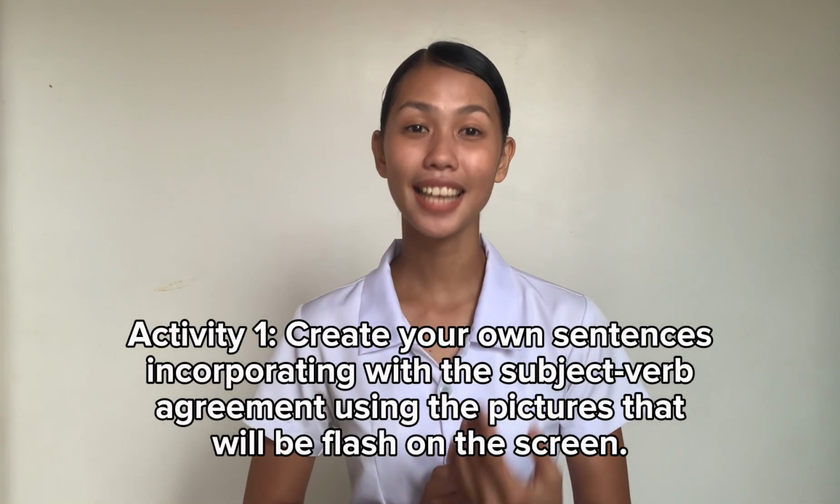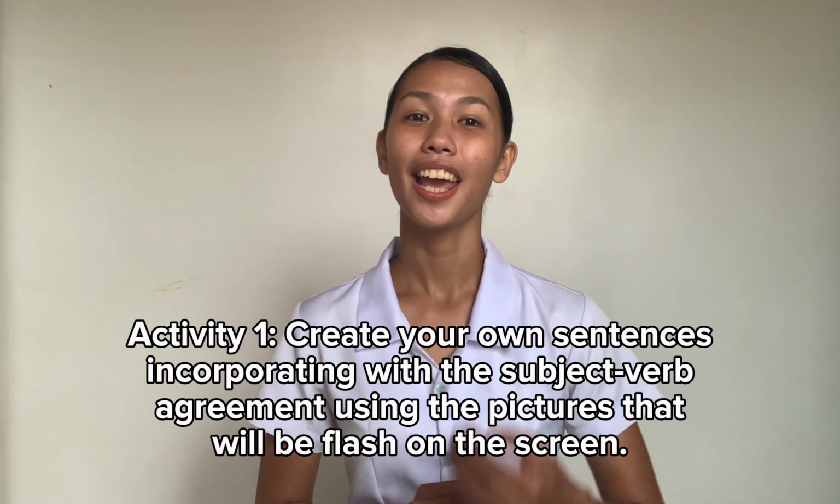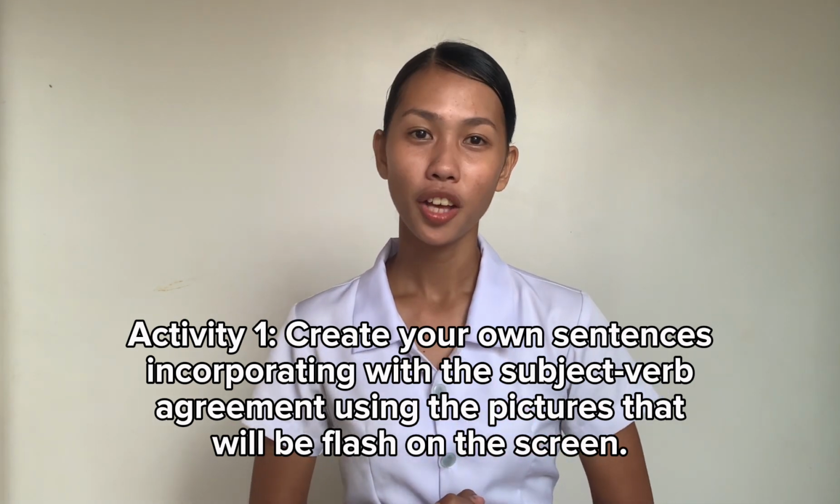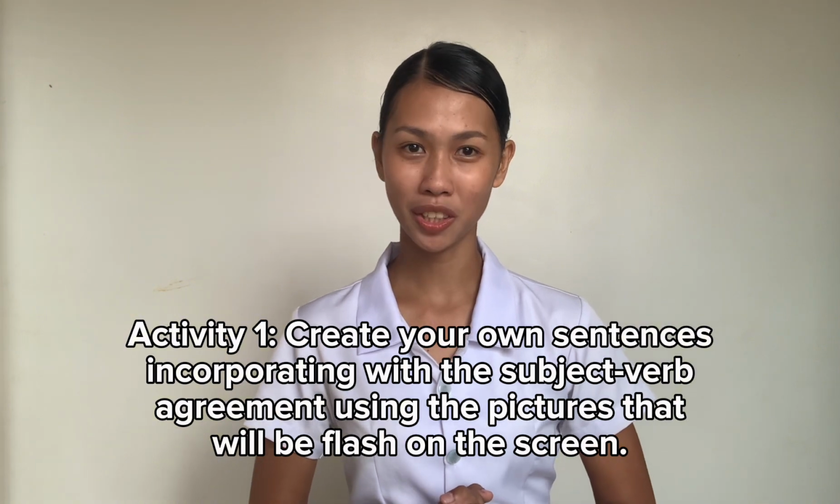Very good, class! Now that we are done with our discussion about subject-verb agreement and its 5 rules, I believe that you are all ready for our activity. On our first activity, I want you to create your own sentences incorporating subject-verb agreement using these pictures on the screen.